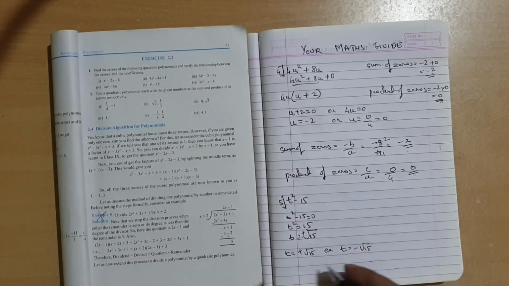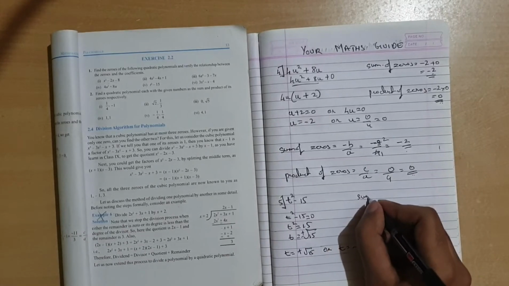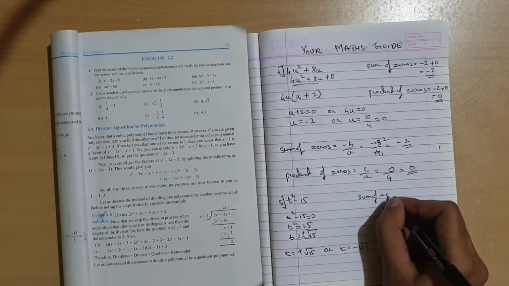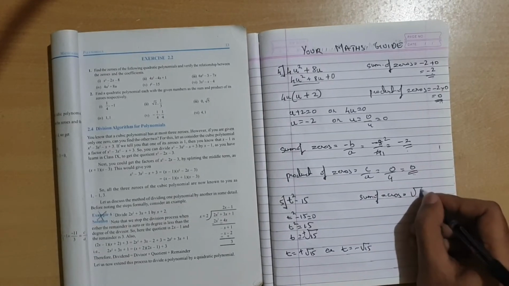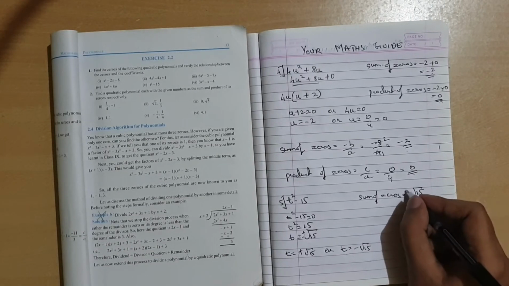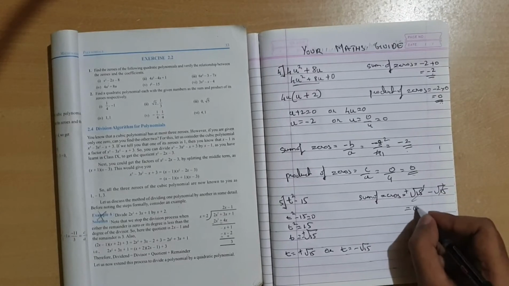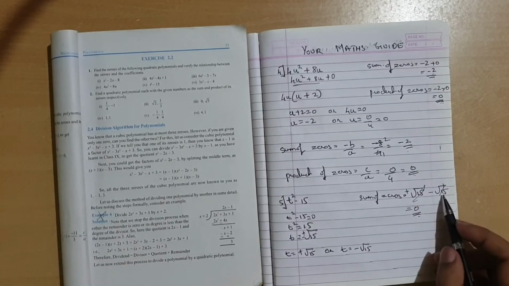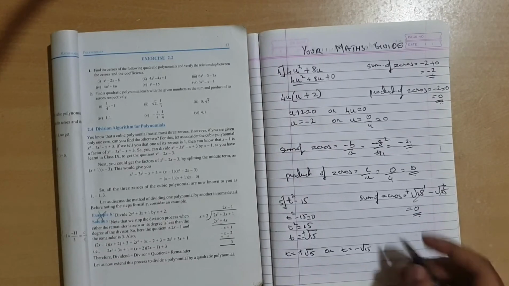Then you can say sum of zeros will be, see, one is plus, one is minus. So root 15 plus root 15 minus root 15, they both get cancelled. So sum of zeros will be 0. Plus 15 minus 15 is 0, so plus root 15 minus root 15 also will be 0.